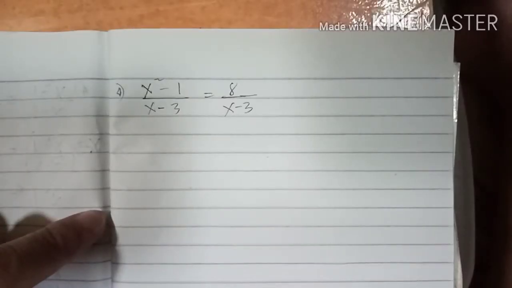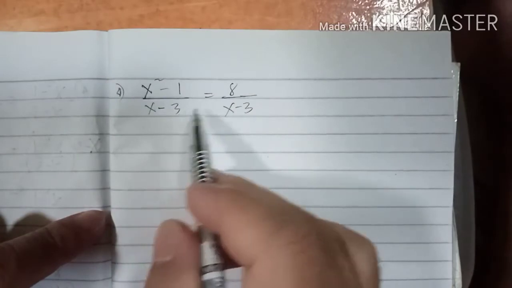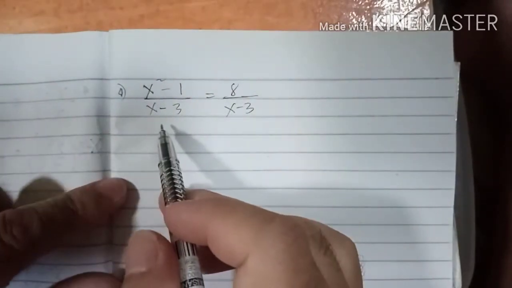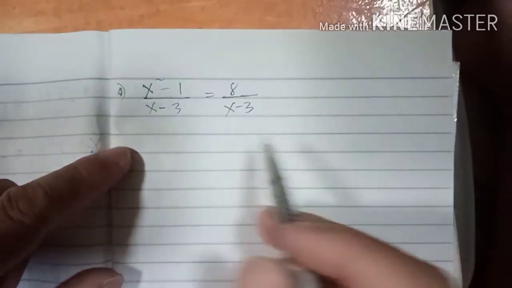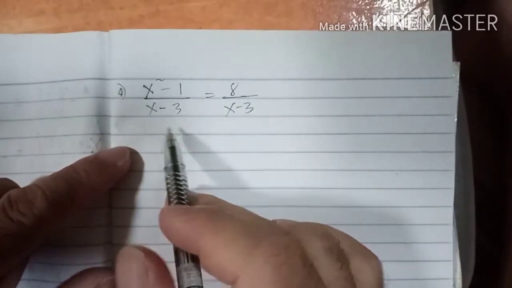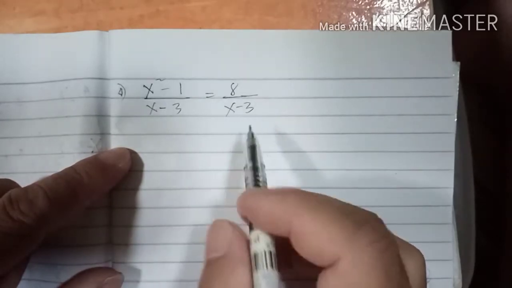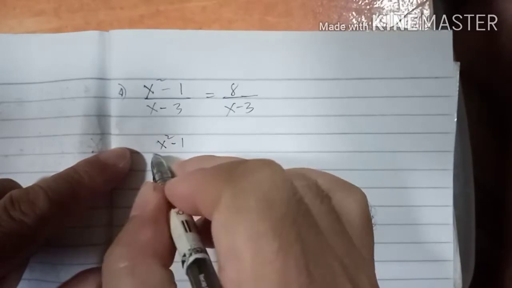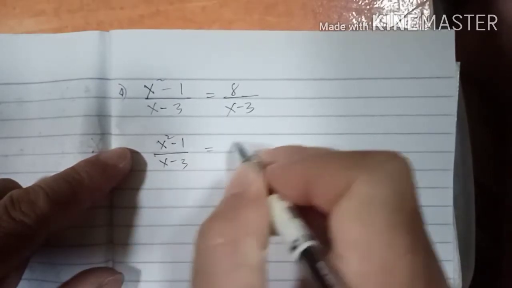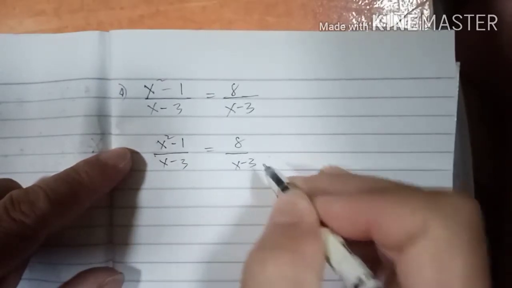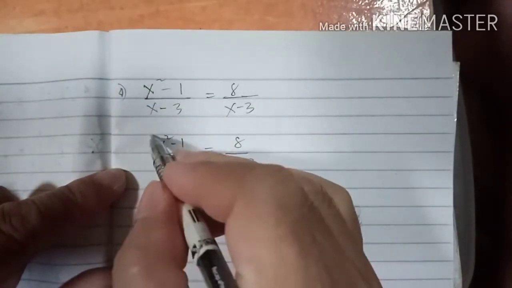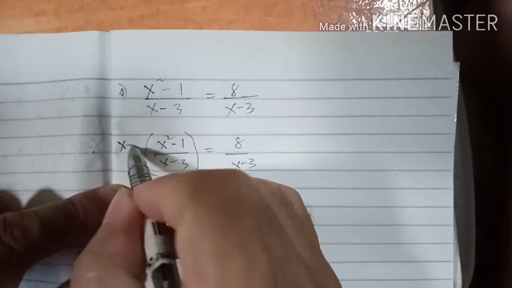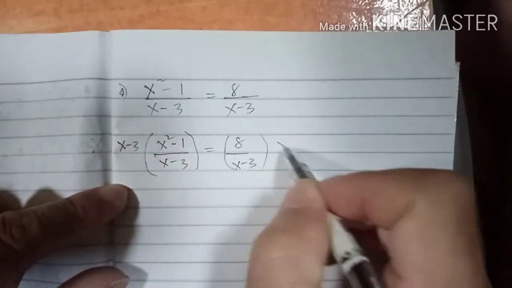Number 4, we have x squared minus 1 over x minus 3 is equal to 8 over x minus 3. So, we are to evaluate this. First, find the least common denominator, and obviously it is x minus 3. So, our least common denominator is x minus 3. So, let's copy first. Equals 8 over x minus 3. So, our least common denominator is x minus 3. So, we will multiply each of the side of the equation by x minus 3. Multiply also here by x minus 3.